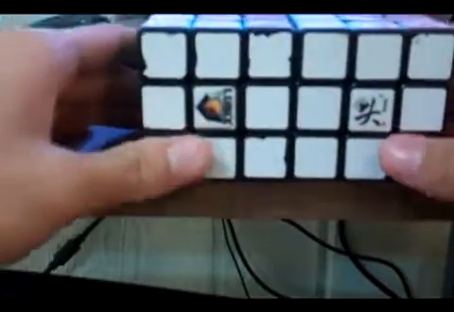Okay, which one looks better? Shengshou 5x5 is better. Zanchi.